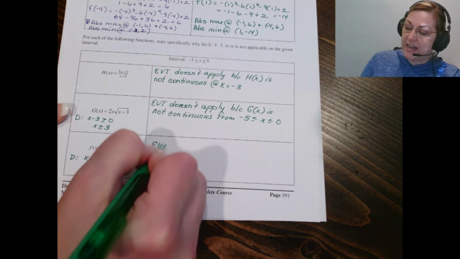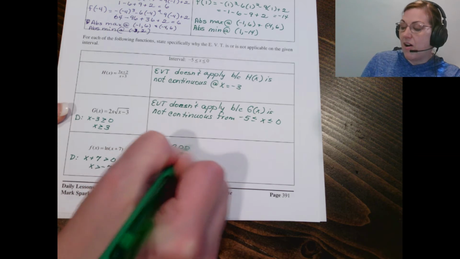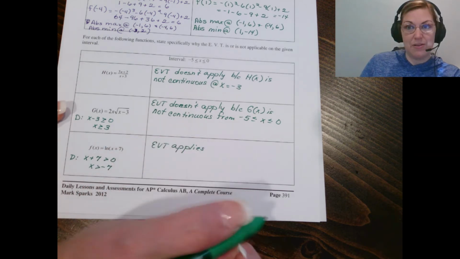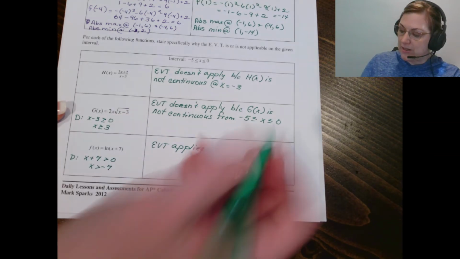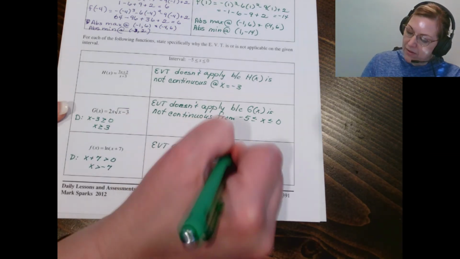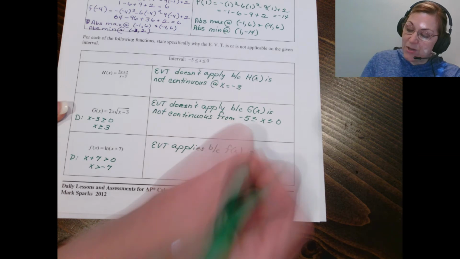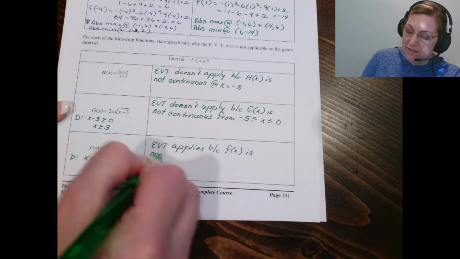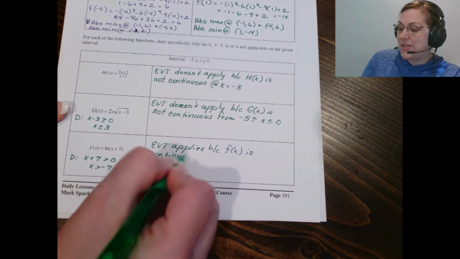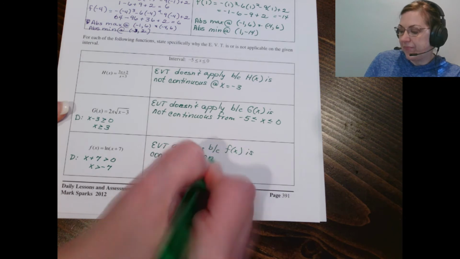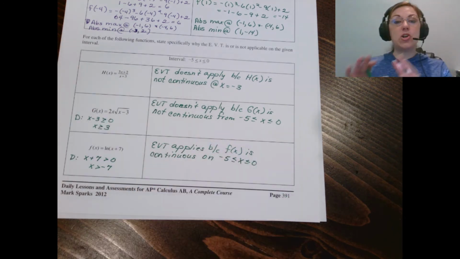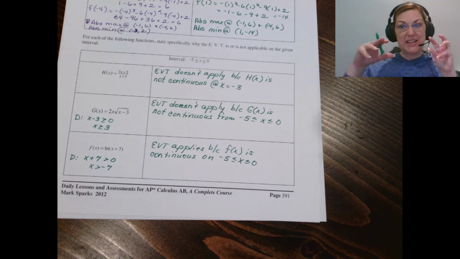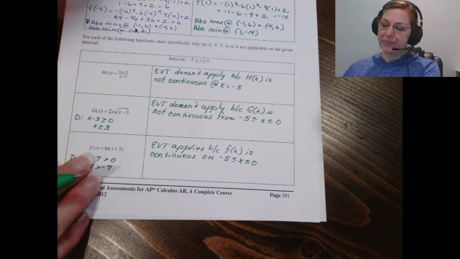So EVT applies on this interval because on this interval, f of x is continuous. It's not continuous everywhere, but it is continuous on this interval.